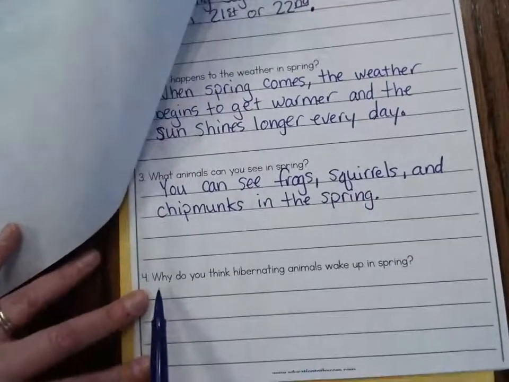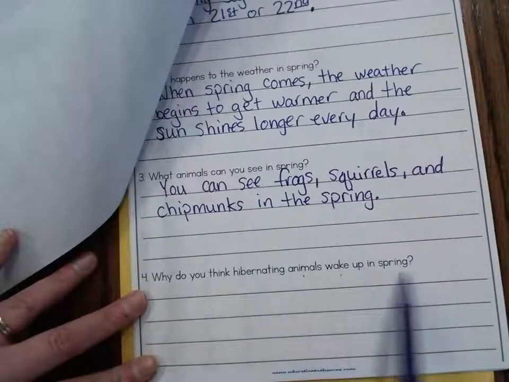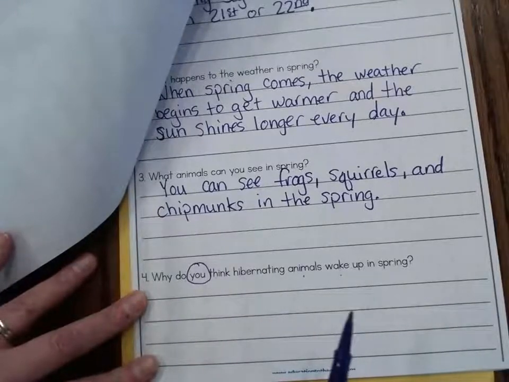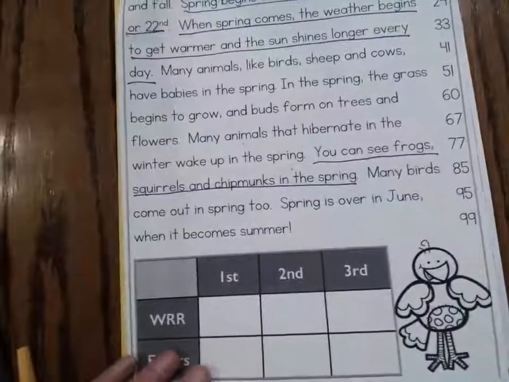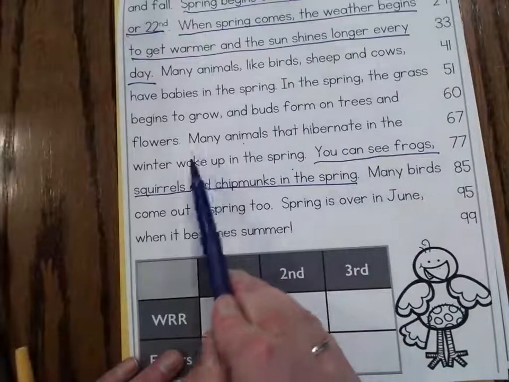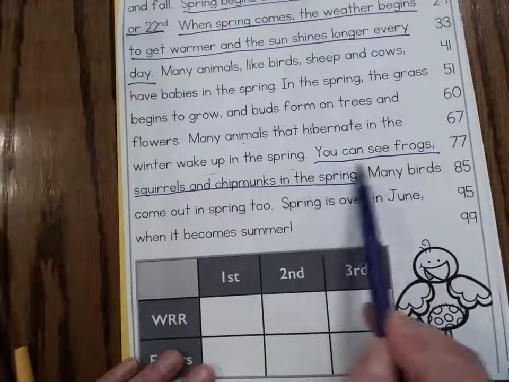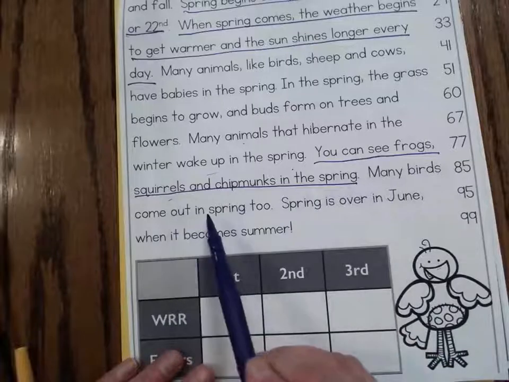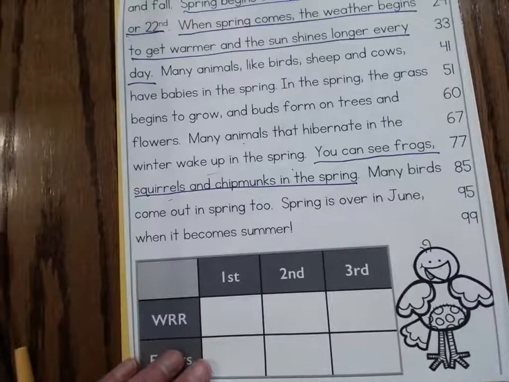Okay. Last question says, why do you think hibernating animals wake up in spring? Okay, so this is why do you think? So this is something you're going to have to use your mind for. Let's look back here though. Because it says that many animals that hibernate in the winter wake up in the spring. You can see frogs, squirrels, and chipmunks in the spring. Many birds come out in spring too. So why do you think these animals are waking up and coming out of hibernation in the springtime?